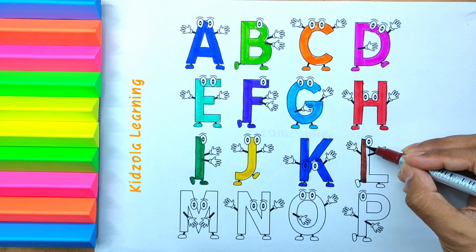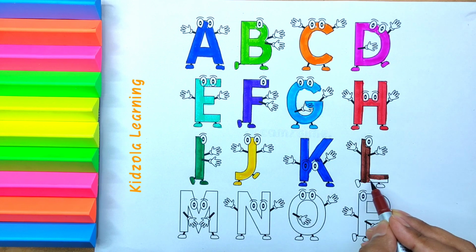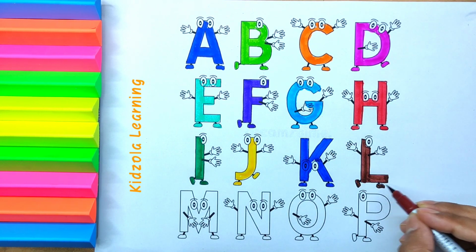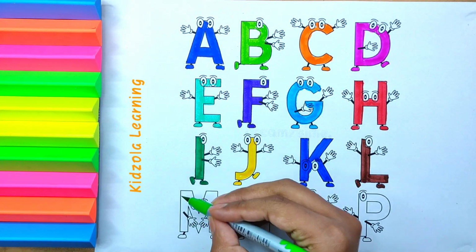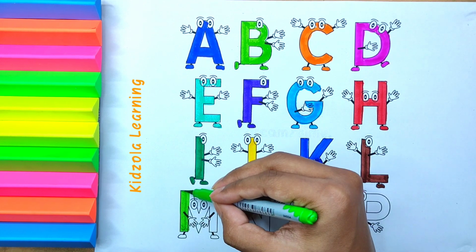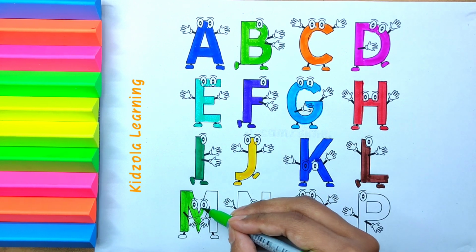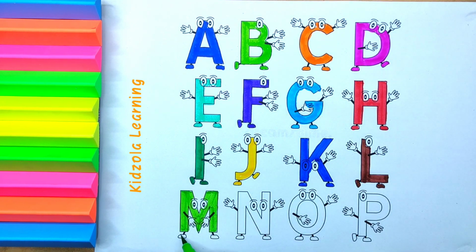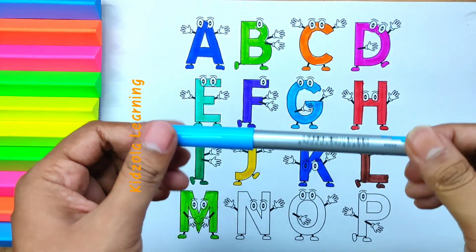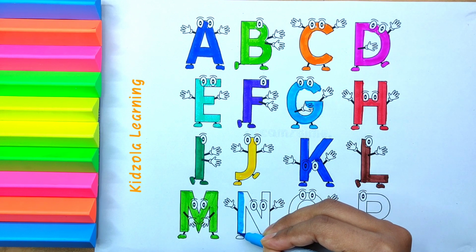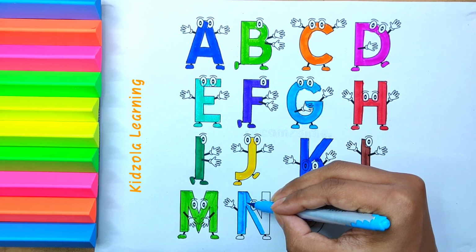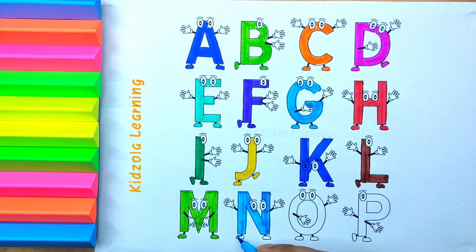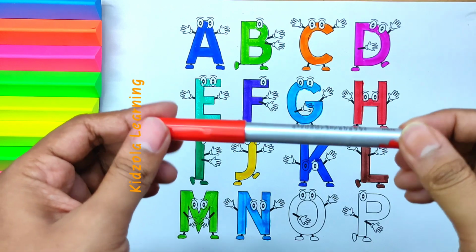L for lion. Green color. M for mango. Sky blue color. N for nuts. Red color.